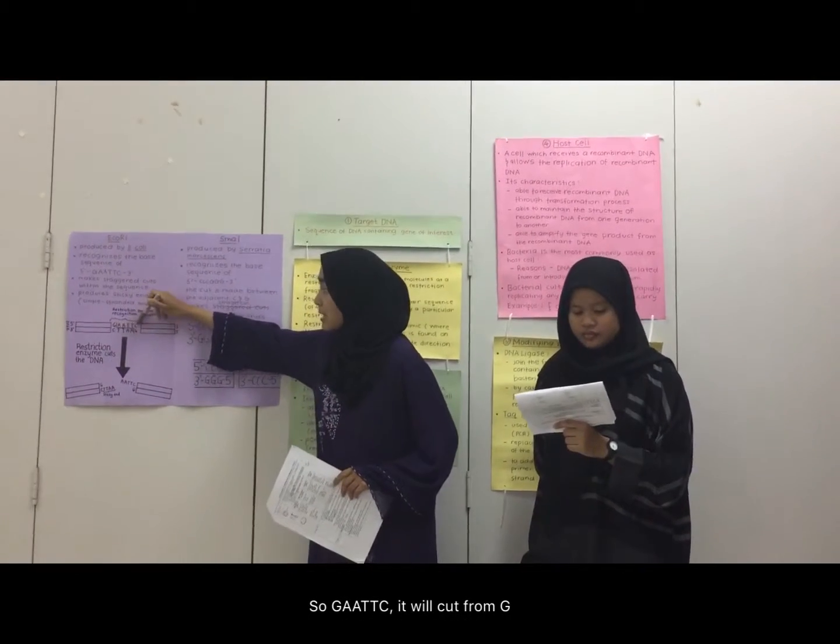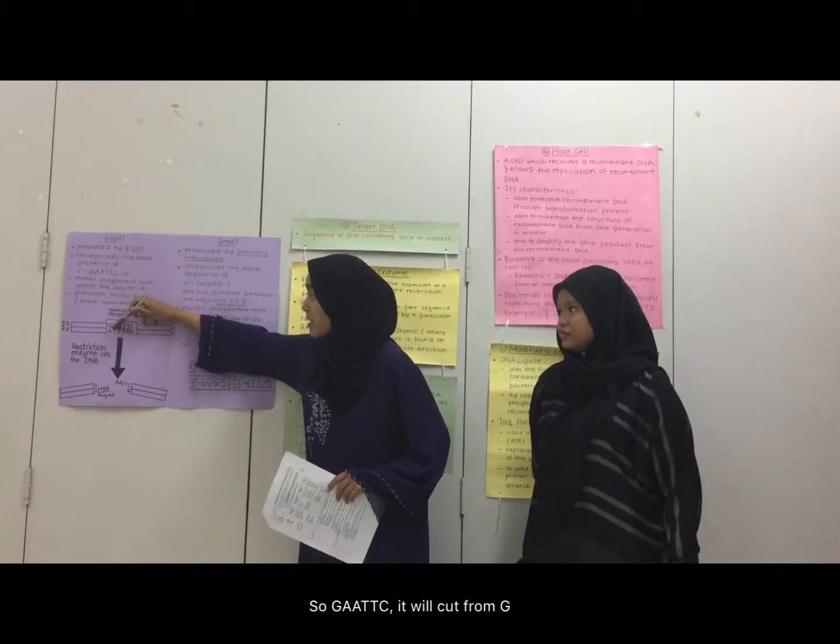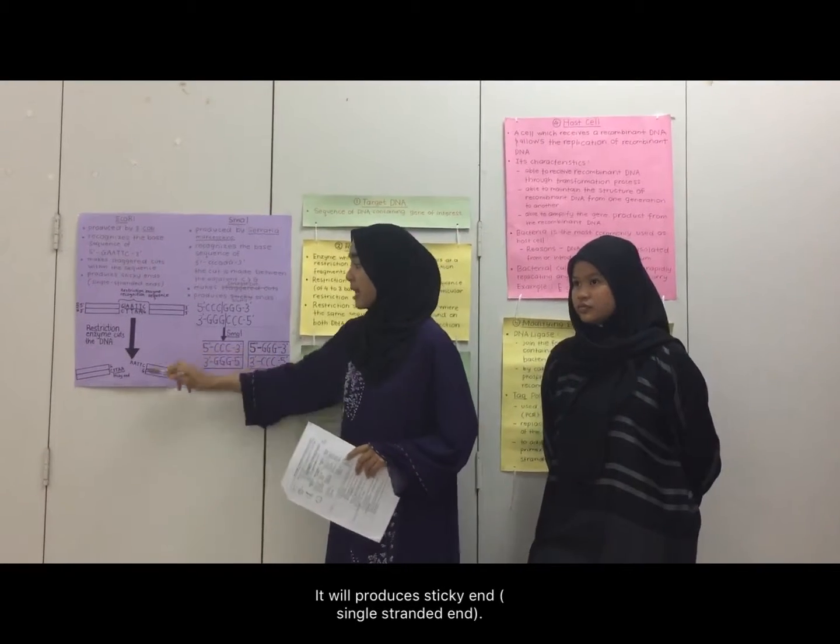There are 2 examples of restriction enzyme. The first one is EcoR1. EcoR1 is produced by E. coli. It recognizes the base sequence of 5' GAA TTC 3'. It will make staggered cuts within the sequence. So GAA TTC, it will cut from G, and then it will produce sticky ends, single-stranded ends, like this.